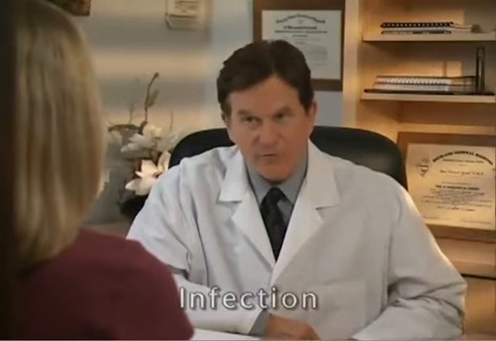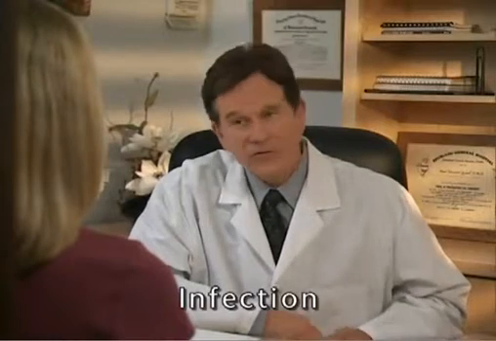I feel it's important that you understand some of the complications associated with your surgery. First, there is the risk of infection. In any surgery, bacteria are always present and may cause infection. However, infections usually respond to antibiotic treatment. And in cases of severe infection, prolonged treatment or hospitalization may be necessary.